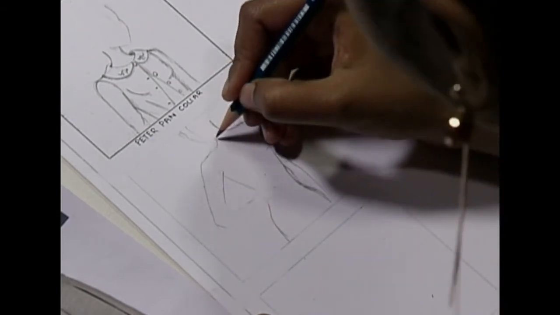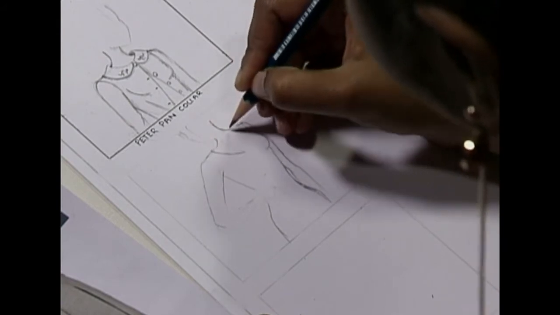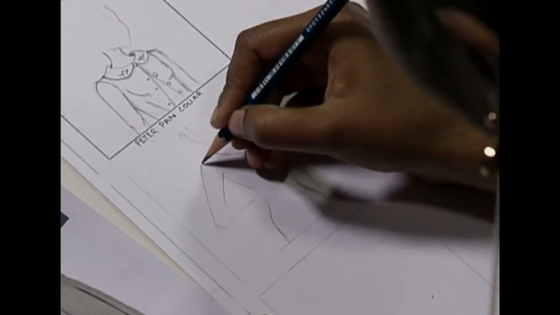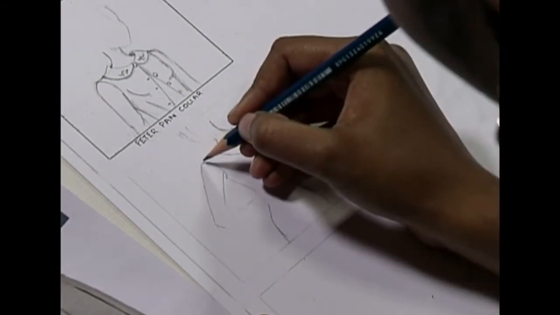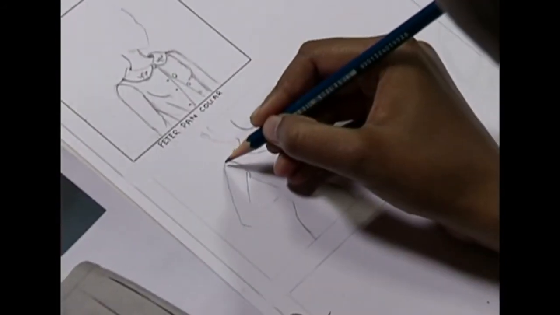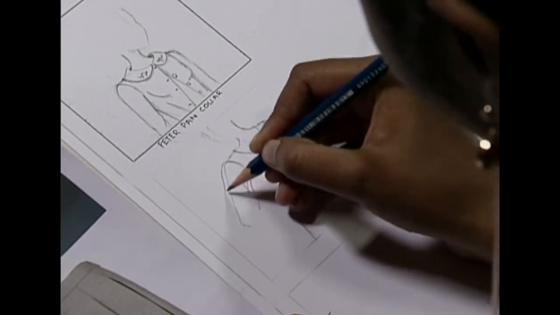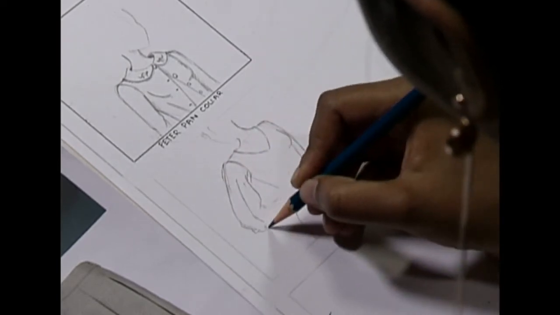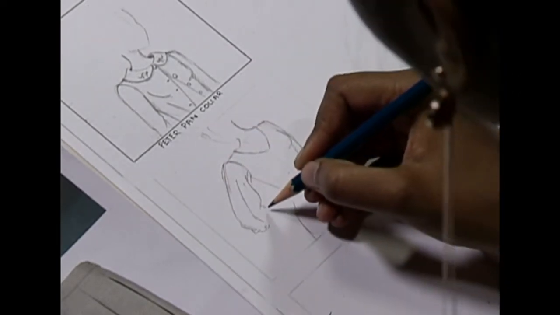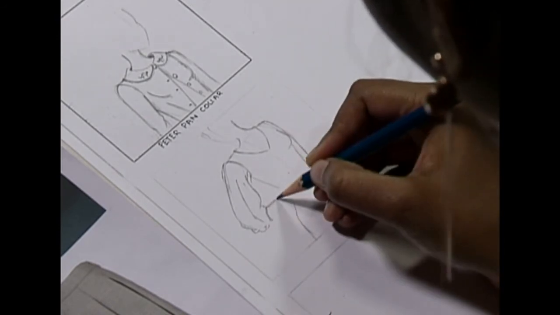So we will first start off by drawing the neckline of the garment. We will draw the seam line of the sleeves, and now we will start flaring out the bishop sleeve. Now once you have added the fullness, we can go ahead and draw the cuff of the bishop sleeve.